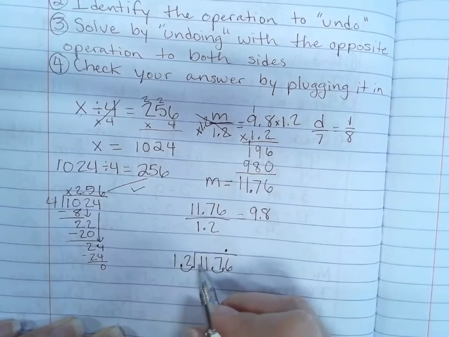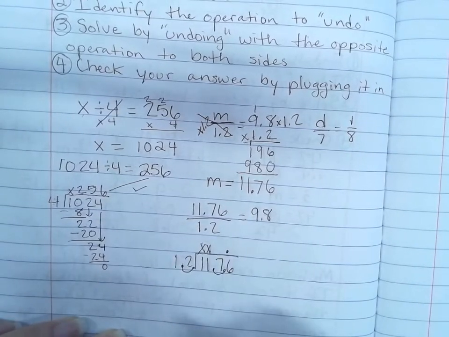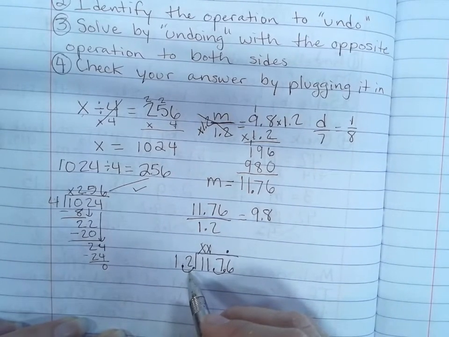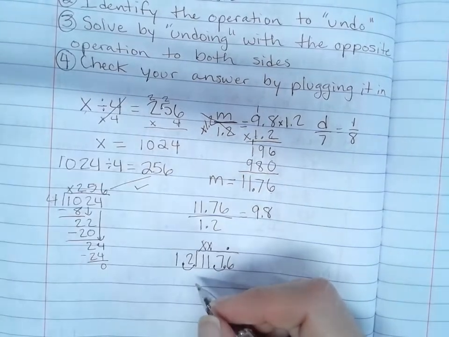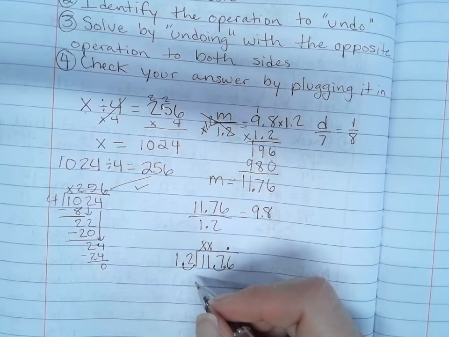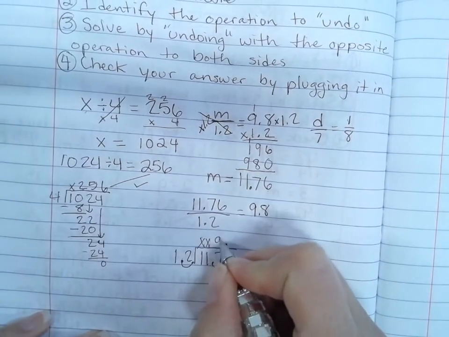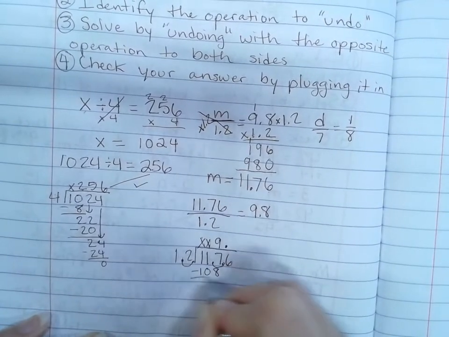Okay, 12 does not go into 1, 12 does not go into 11, 12 will go into 117. How many times? Think about our 12 times tables. 12 times 10 is 120, 12 times 9. My brain is having a brain fart. 12 times 9, oh my goodness. 108, there we go. I gotta have the right number though to minus it. So, minus 108.